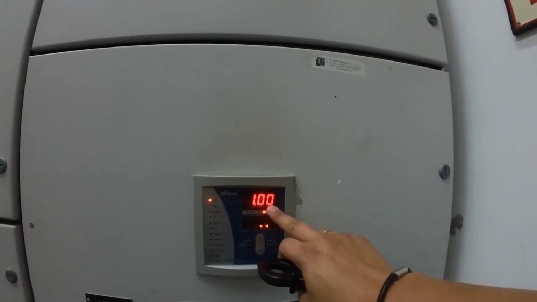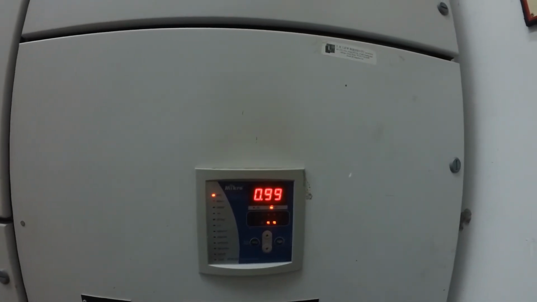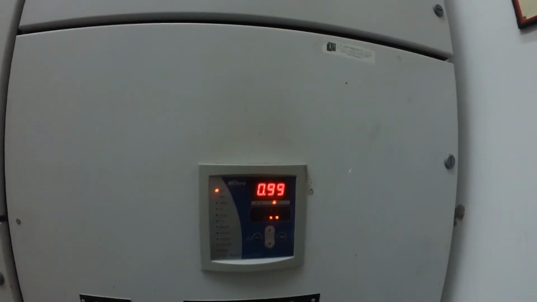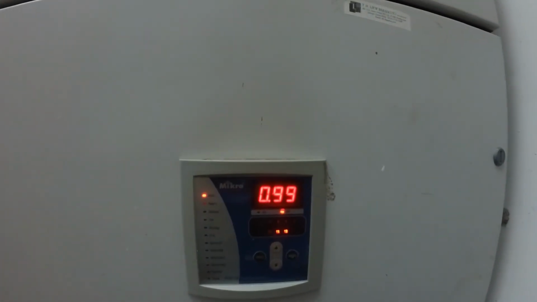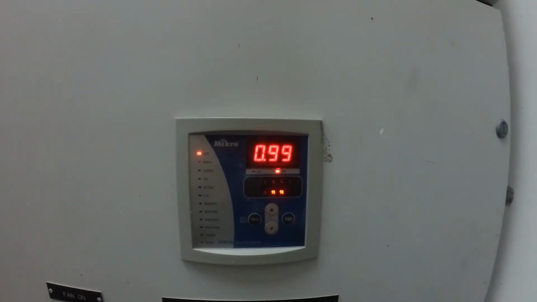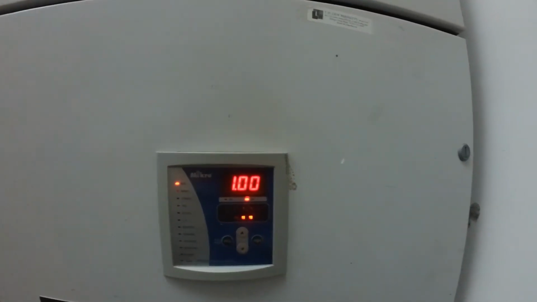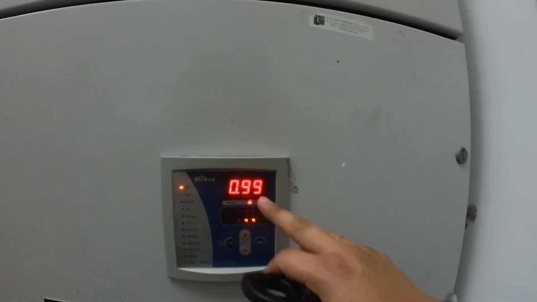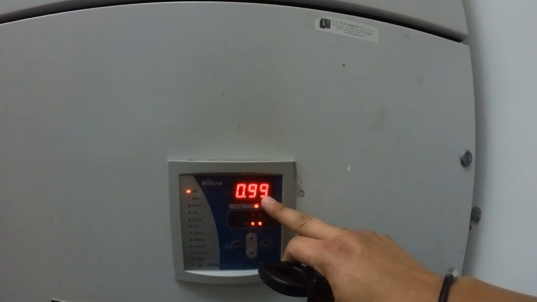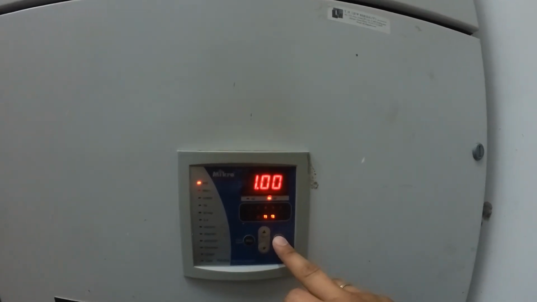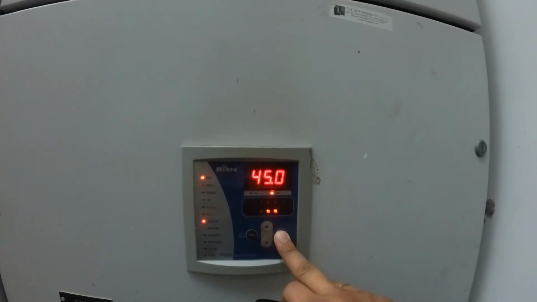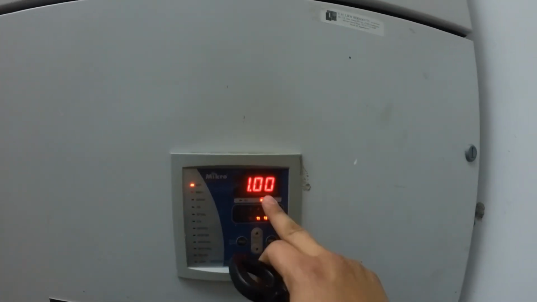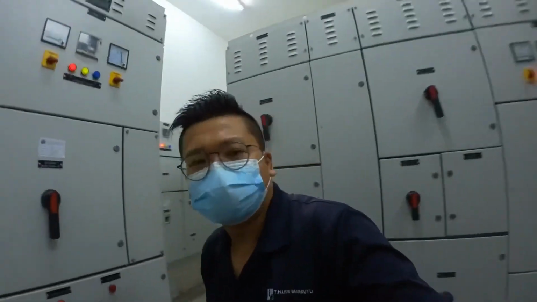Now it's almost back to 1, 0.99. It stopped here because the power factor value is quite close to the actual target power factor set point. This is the set point, and it's quite close. So we are done here.